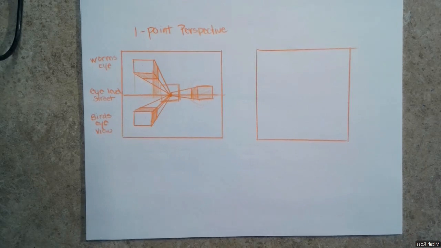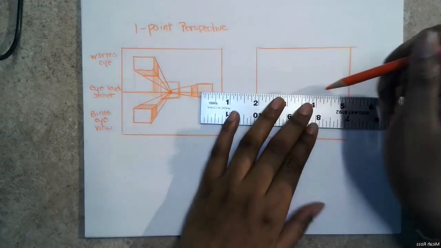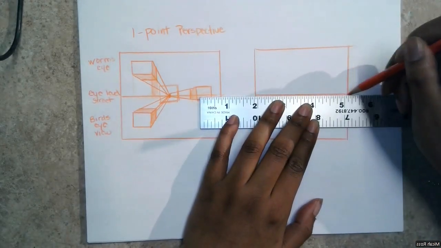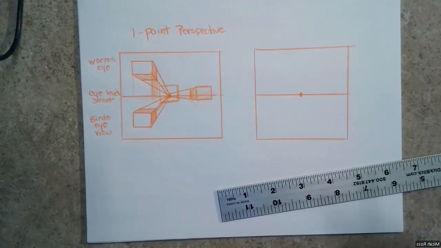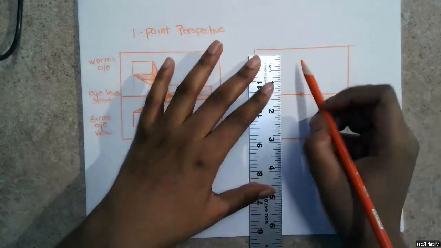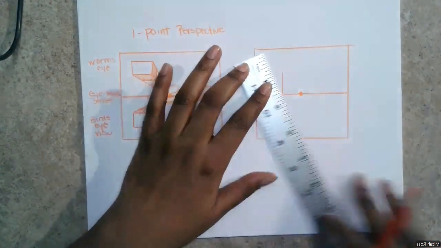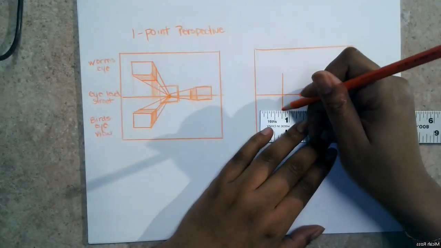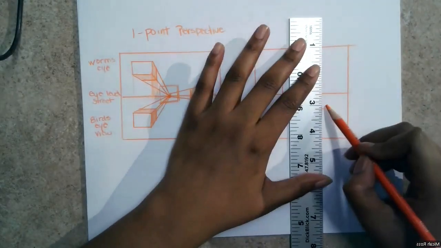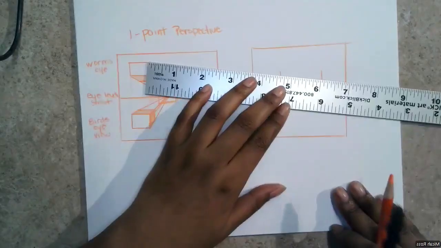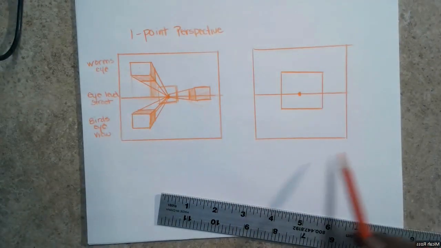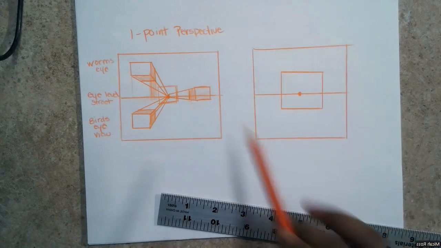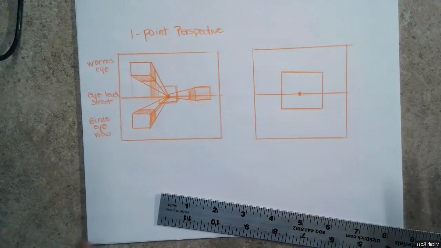Now I'm going to show you 1-point perspective of an interior room. You're going to start again drawing a horizon line and putting your vanishing point in the center. And now I'm just going to draw a rectangle or a square around my vanishing point. This represents the back wall of my room. And again, this little outer rectangle just represents a boundary or a smaller piece of paper.